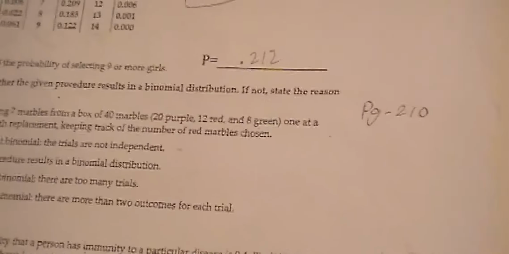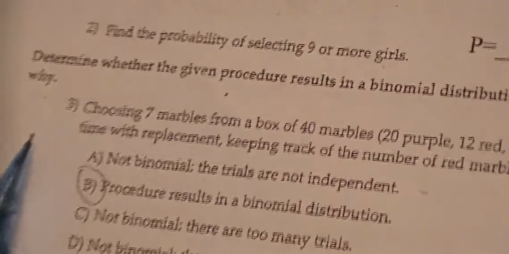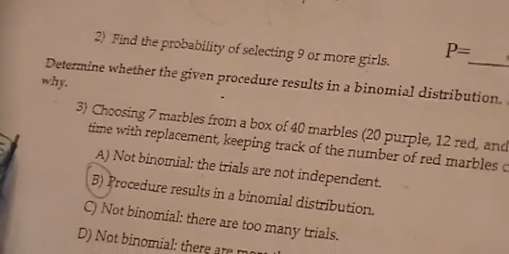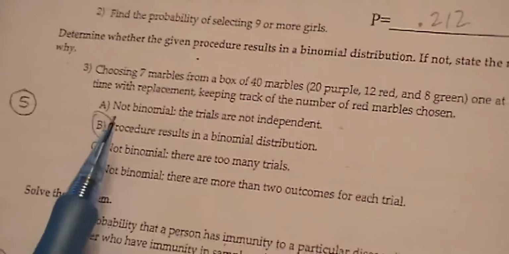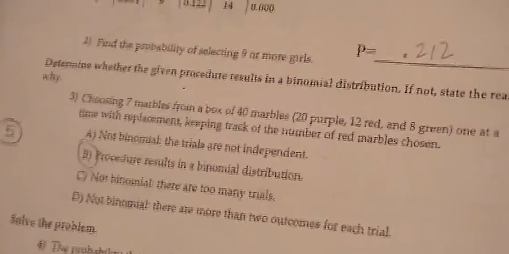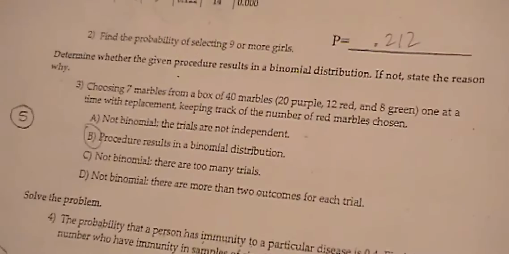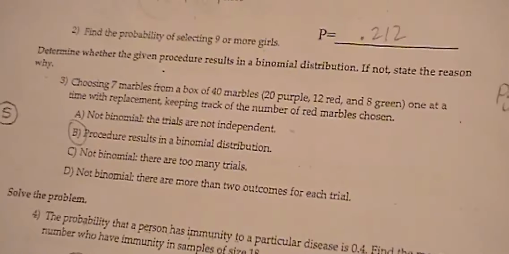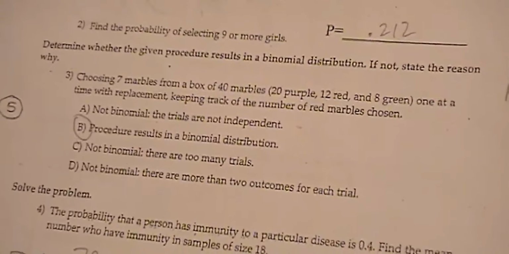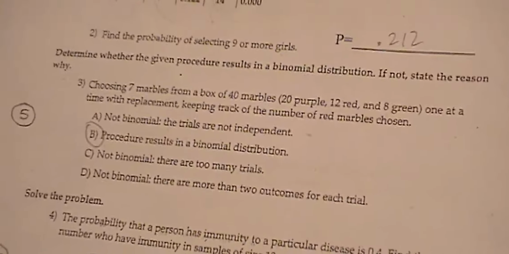Now 5.3, for this number, is where they start talking about binomials. You need to know the characteristics of a binomial. There are 4 of them. They have to be independent trials. They have to tell you how many times they're going to do the event.